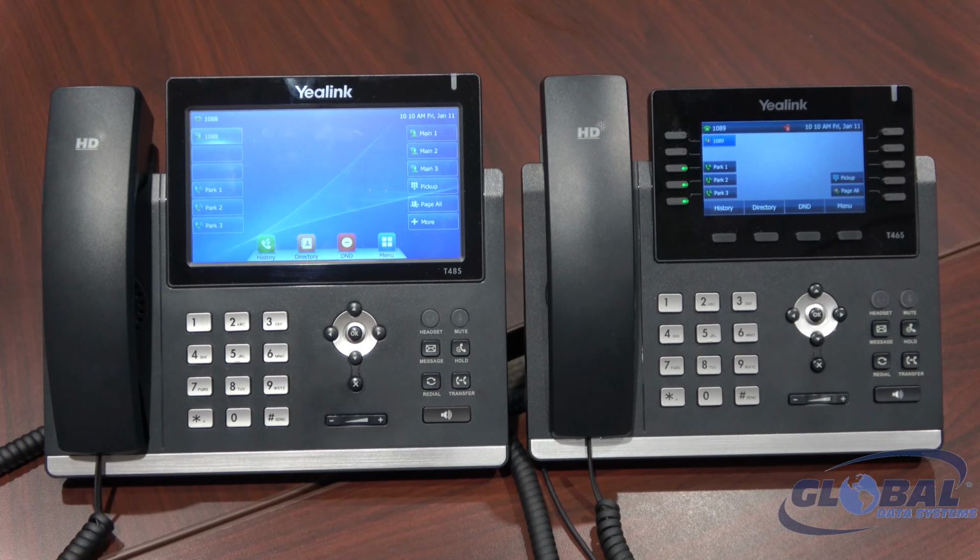There's also a mute key. If you're on an active phone call, pressing the mute key will mute your microphone, still allowing you to hear the incoming audio, but your outgoing audio will be muted.